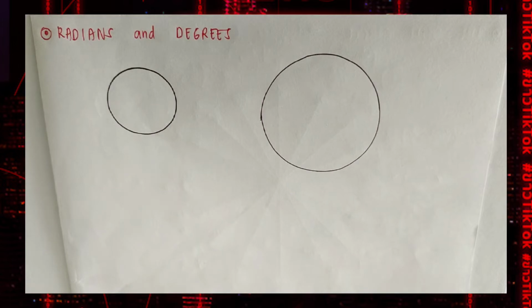Good day everyone. Today we will discuss radians and degrees. What are radians and degrees? Well, they are just different ways of measuring an angle, and they have different units for saying how big an angle is. Class, you will need to know both radians and degrees.